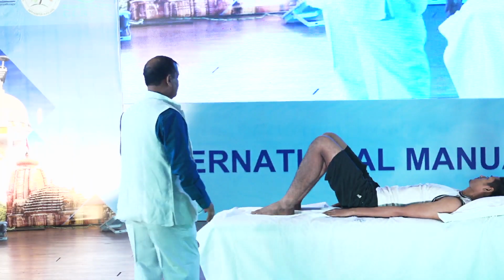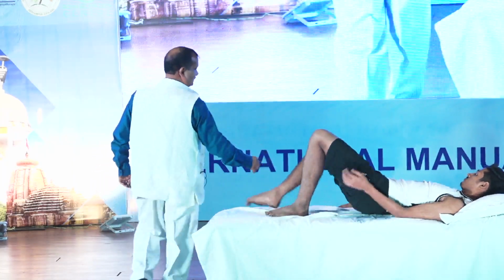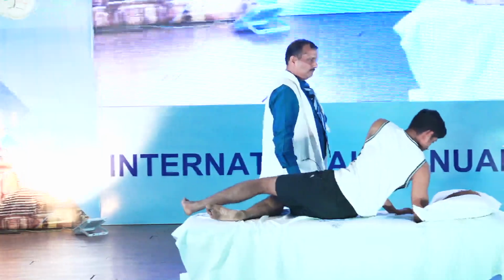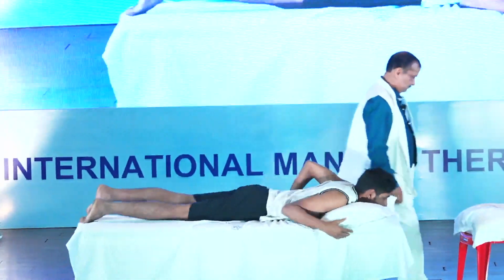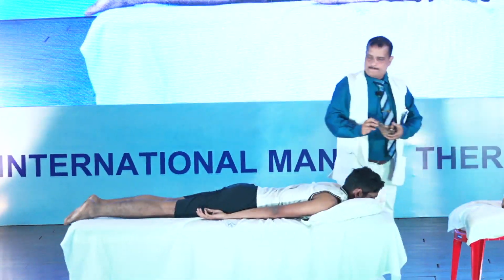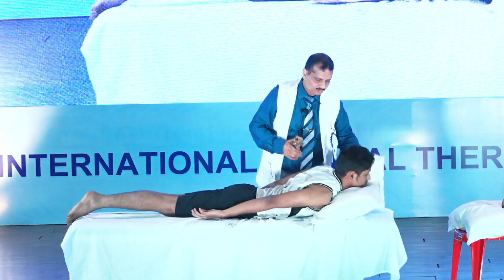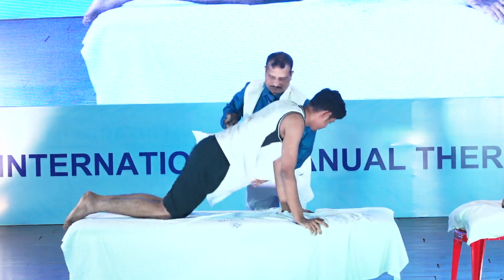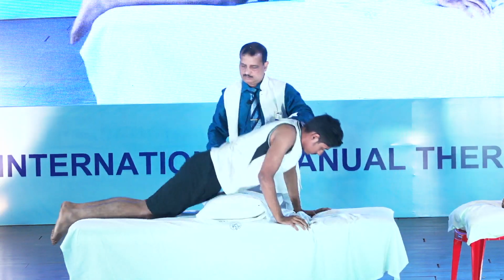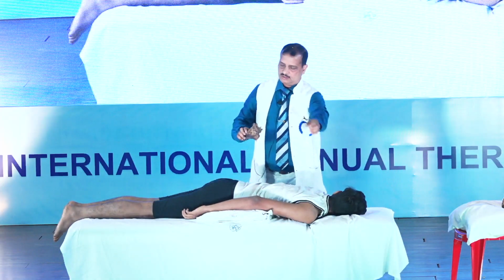Now come to prone lying. Put the pillow, get up. The pillow is kept under the abdomen. Okay, lie down.